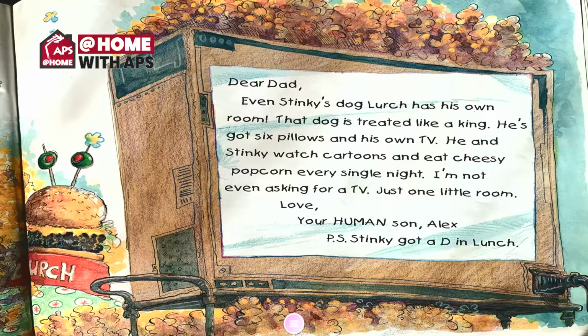Dear Dad, even Stinky's dog Lurch has his own room. That dog is treated like a king. He's got 6 pillows and his own TV. He and Stinky watch cartoons and eat cheesy popcorn every single night. I'm not even asking for a TV. Just one little room. Love, your human son, Alex. P.S. Stinky got a D in lunch.